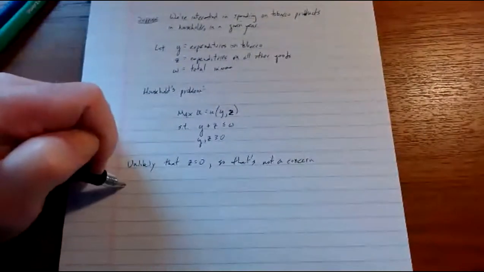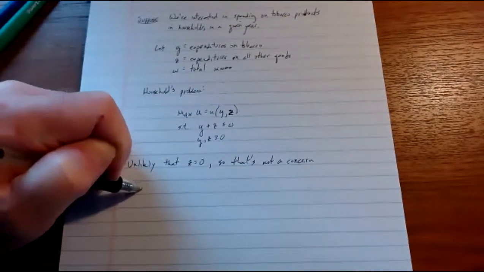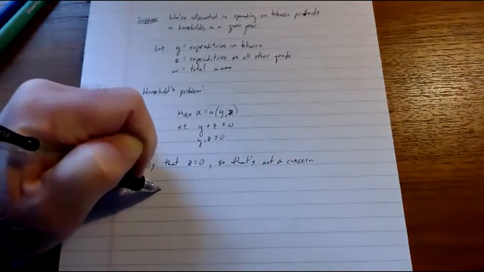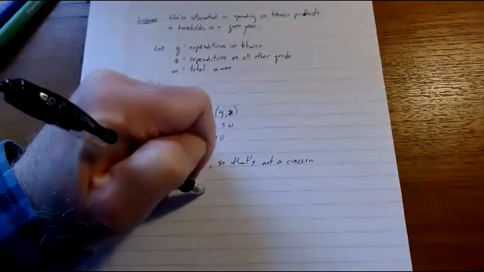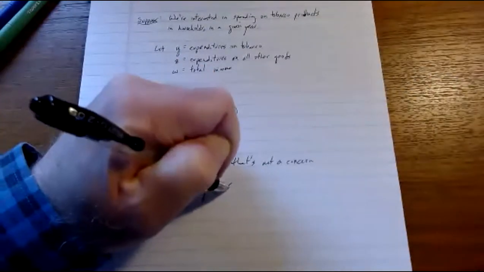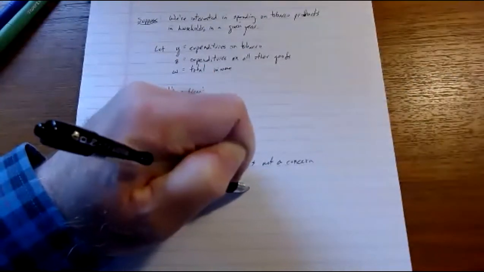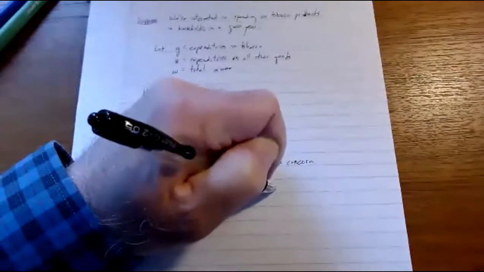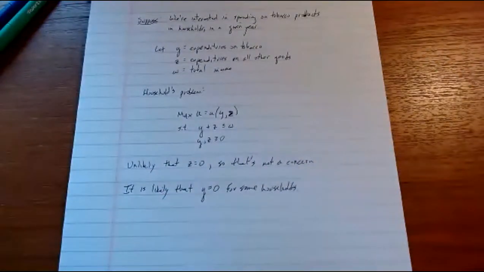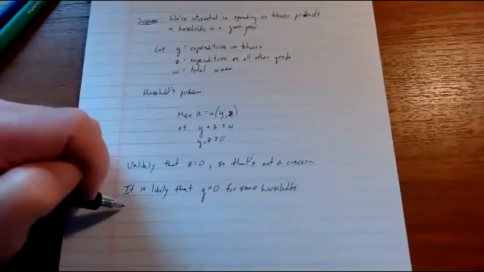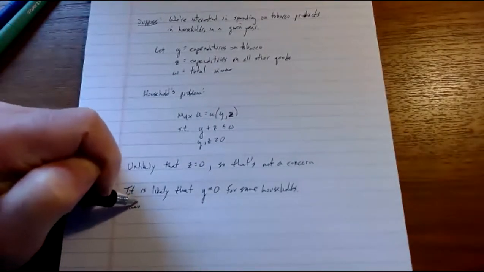However, it is very likely that Y equals 0 for some households. This is a corner solution.